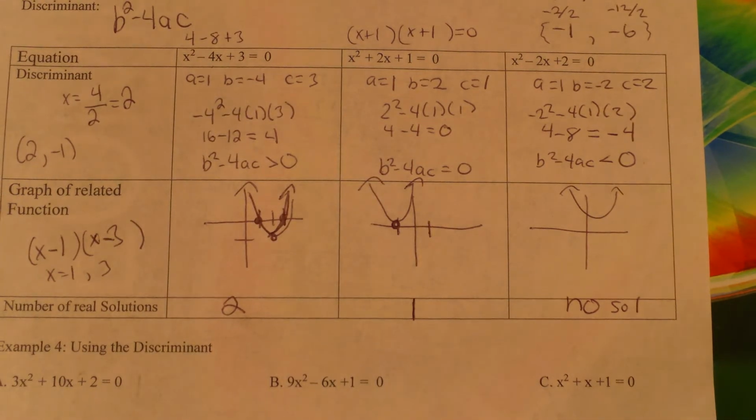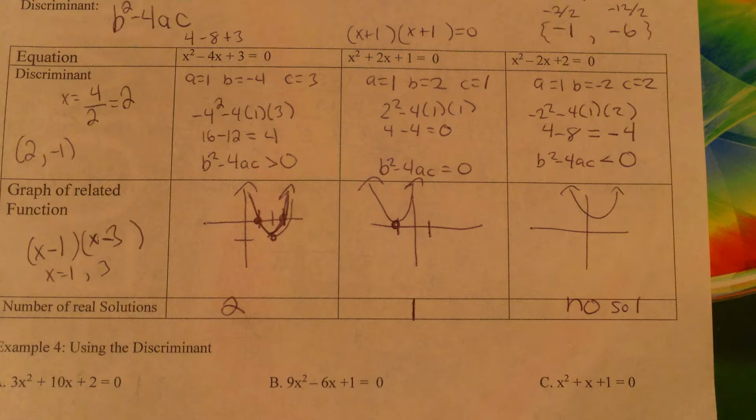Now, do you necessarily have to use a discriminant? I mean, it's good to know how to use it. But if you have a calculator and you just graph the function, you'll see how many times it's crossing. But it's good to always know both ways.